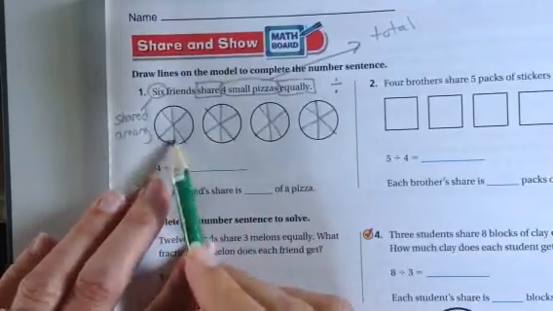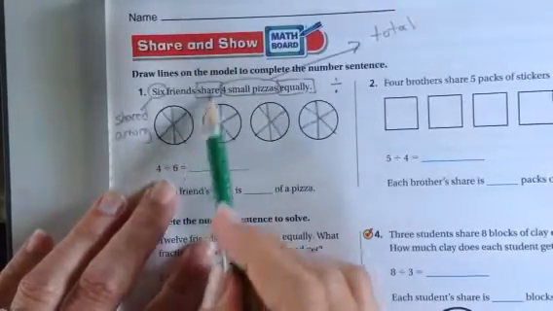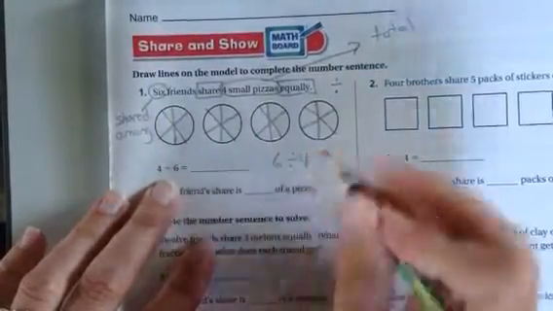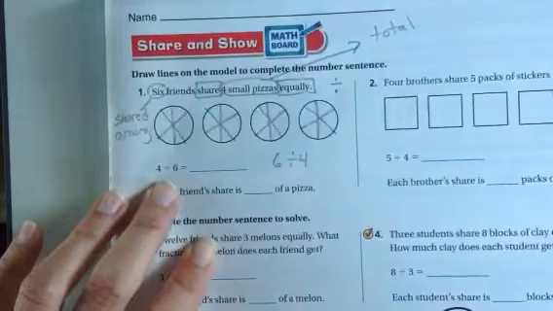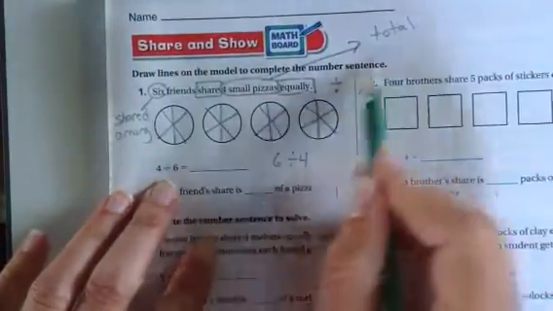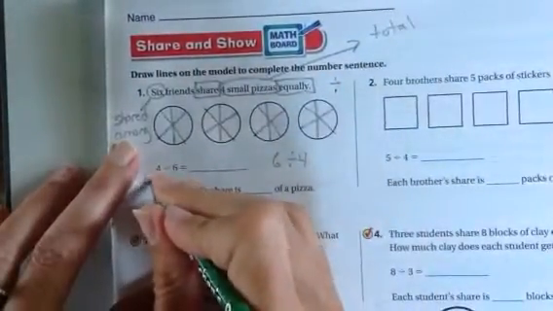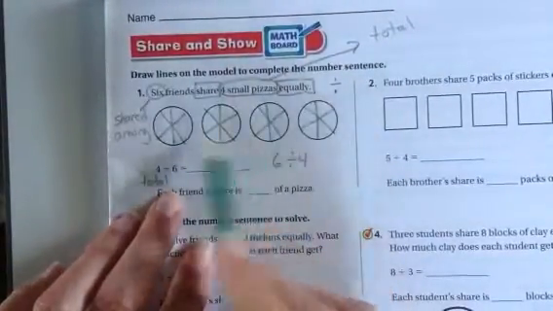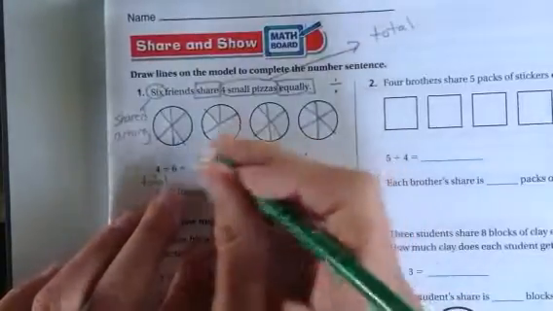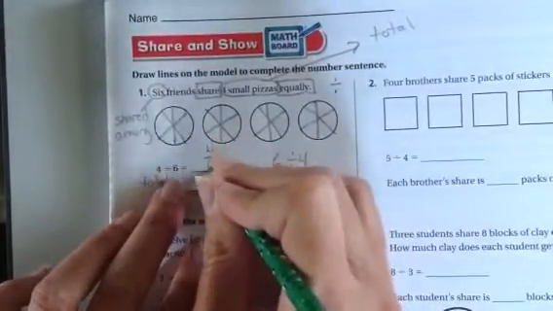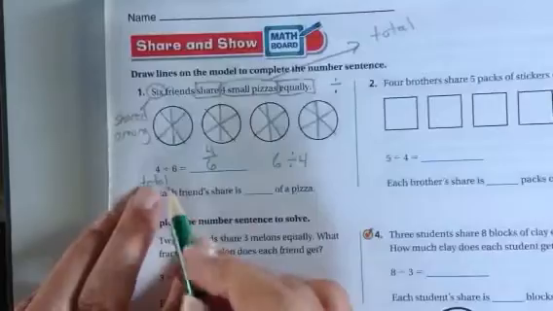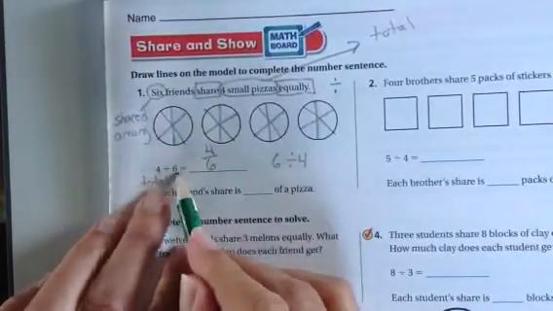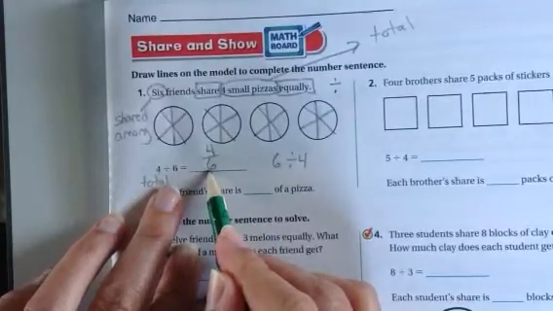So 4 divided by 6 is how we would write this. Okay, so we wouldn't want to write 6 divided by 4. That's going to make a huge difference in our answer. We want to make sure that the total is the number that comes first in our expression. Okay, so the total is the 4 pizzas. We would write this 4/6. So the number that's first in the sentence is our numerator, and the second number is our denominator.